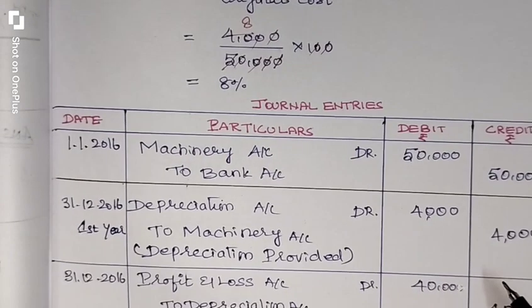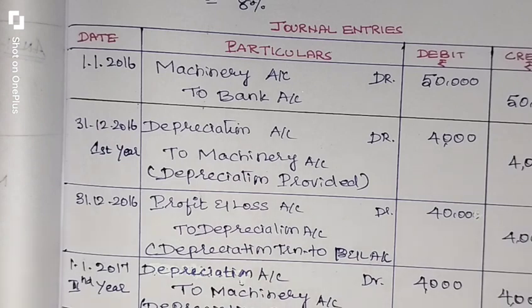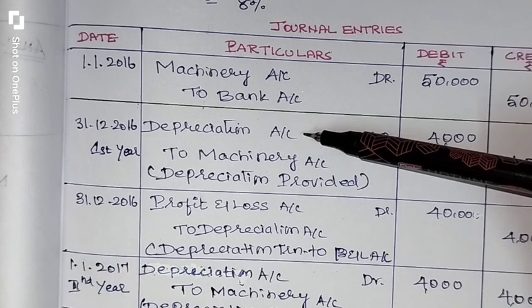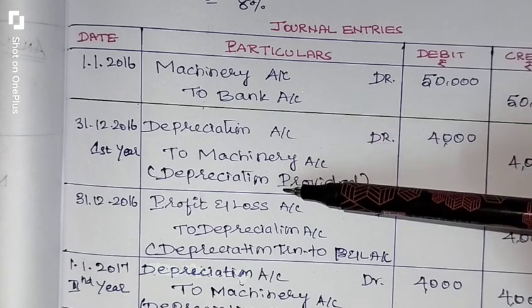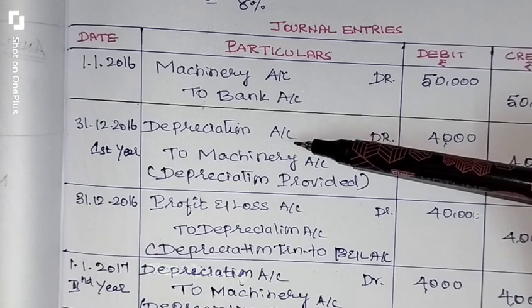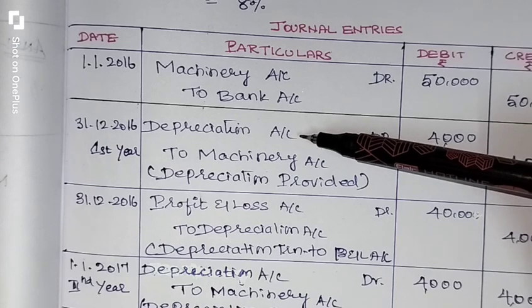Now we are going to close the depreciation account. That means we have to transfer the depreciation account into the profit and loss account. So for that, profit and loss account debit to depreciation account. Listen here, where is the depreciation account? It is on the debit side. To close the depreciation account into the profit and loss account, depreciation account is debited here, so it is to be credited here.